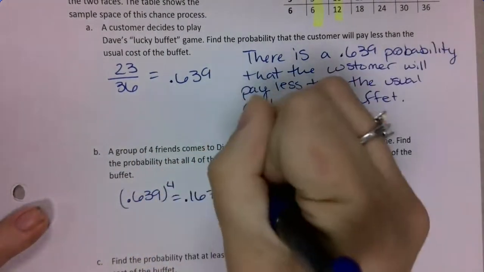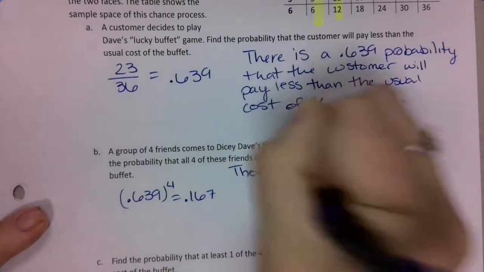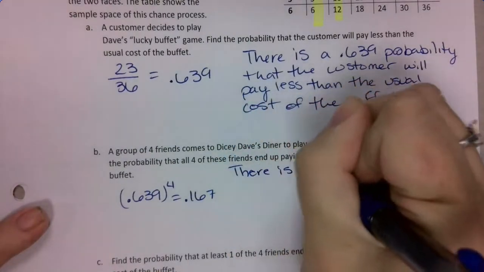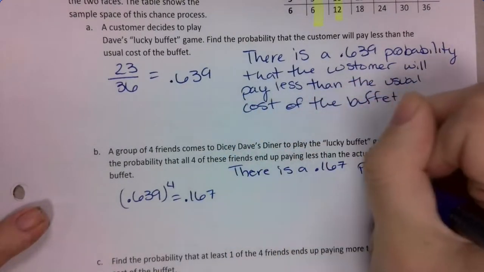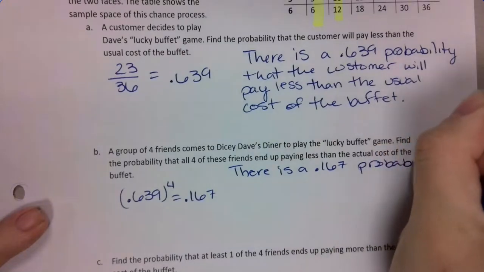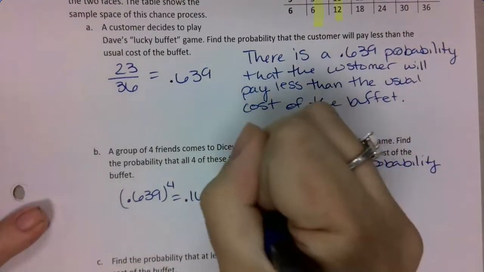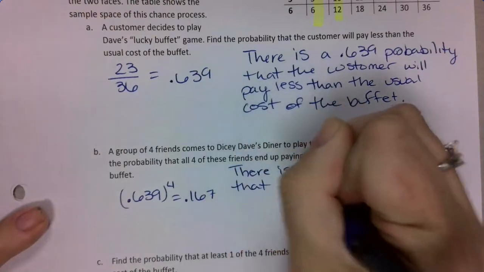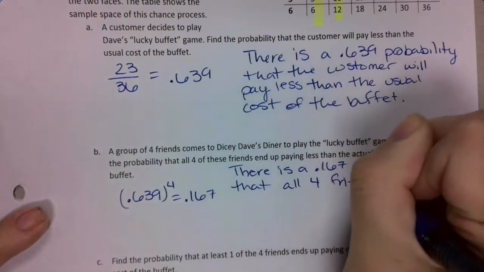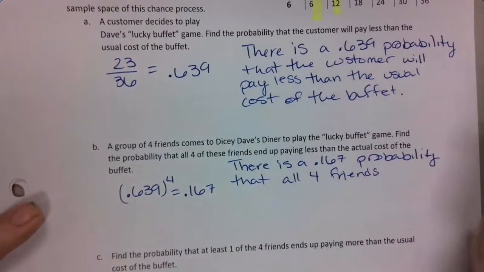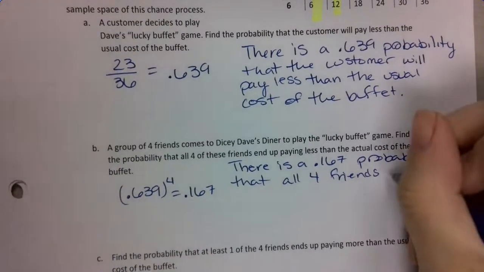So there is a 0.167 probability that all 4 friends will pay less than the usual cost.